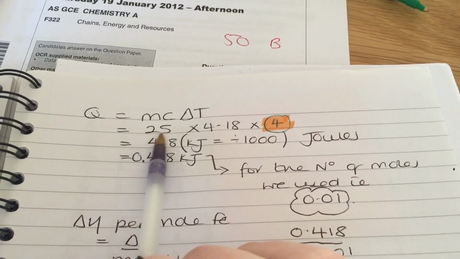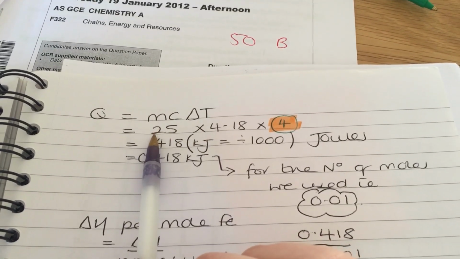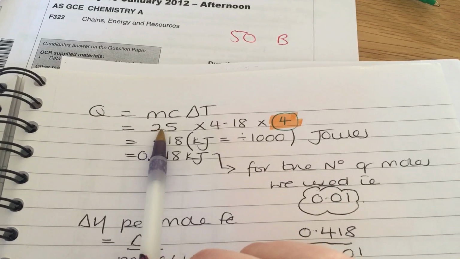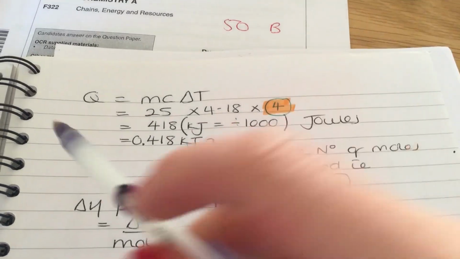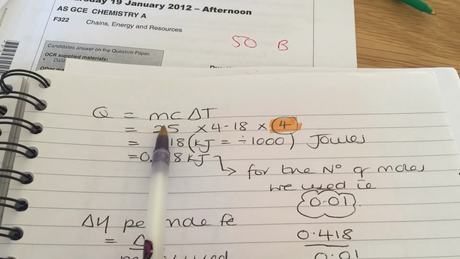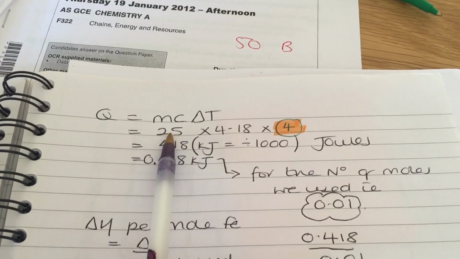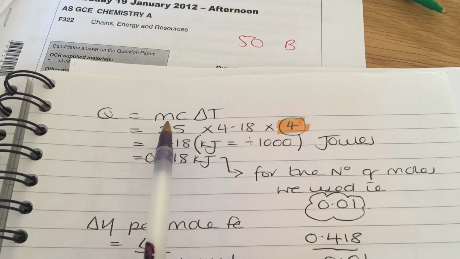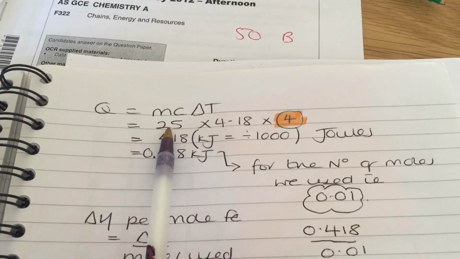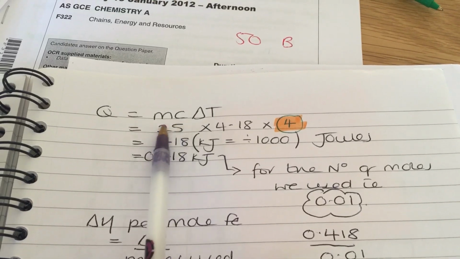equals mcΔT. The m is the mass of the fluid. This is the mass of the water or the aqueous solution. So in this particular example, it's the volume and therefore mass of the copper sulphate. The reason that we use 25 is we assume that aqueous solutions have the same density as water. Therefore, we equate 1 centimetre cubed to 1 gram. So we've got 25 centimetres cubed, 25 grams of the liquid. This is not the mass of the iron, it is not the mass of anything else. It has to come from the liquid that you're using.